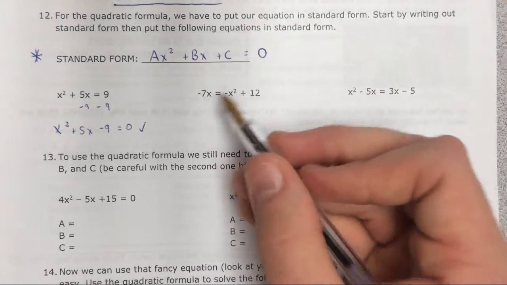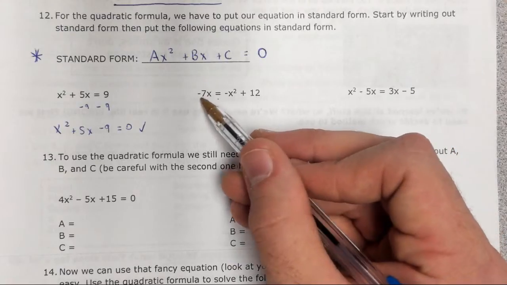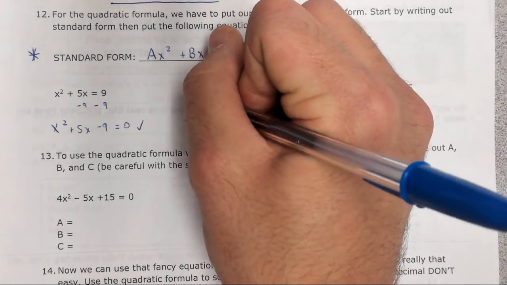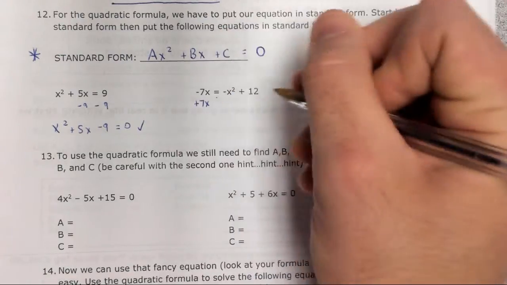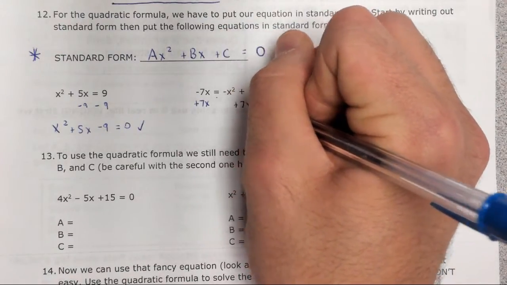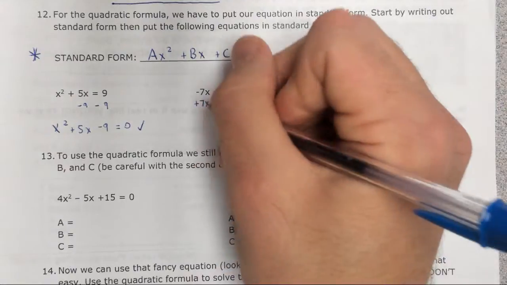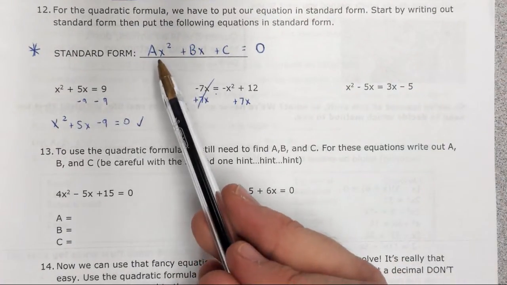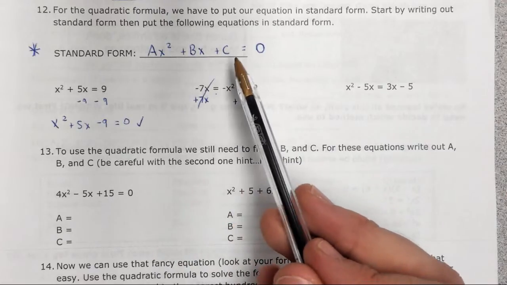Alright, this one. I'm not equal to 0, I'm equal to negative 7x. So if I want to get rid of a negative 7x, I add 7x to both sides. These cancel. Now remember, standard form always has the x squared, the x, the number.